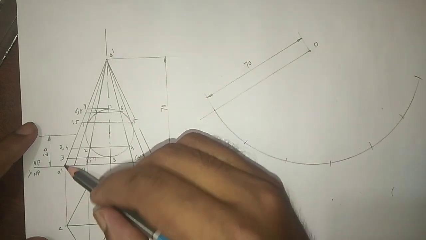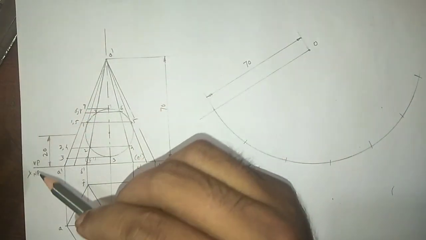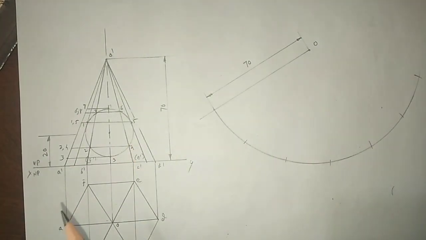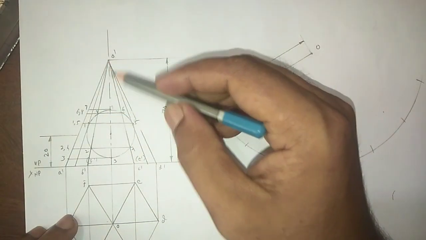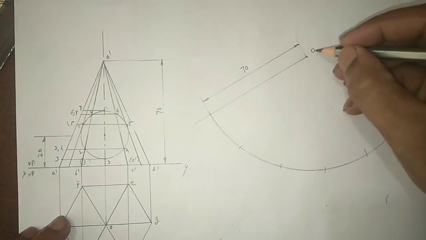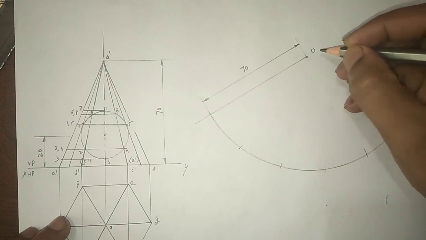So we bring the points to the true length line. Next we are going to develop this hexagonal pyramid portion. First measure the true length, the distance OA. First we place one point, this is the apex point O.